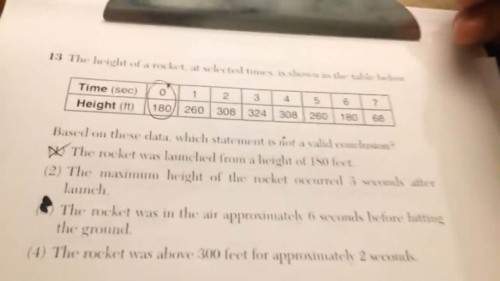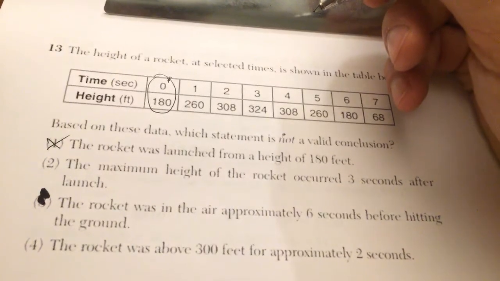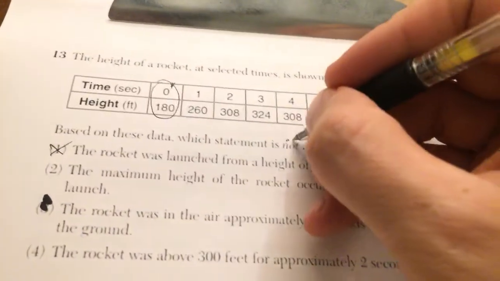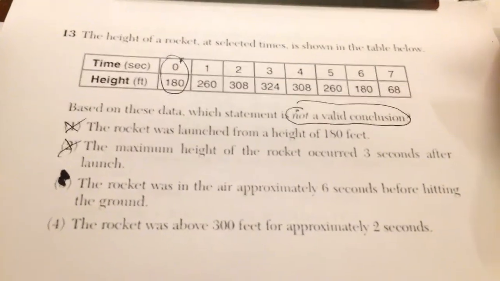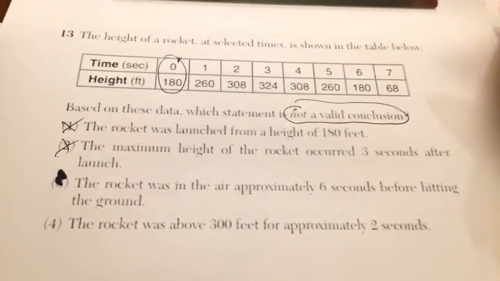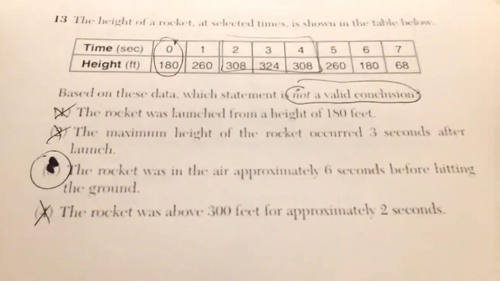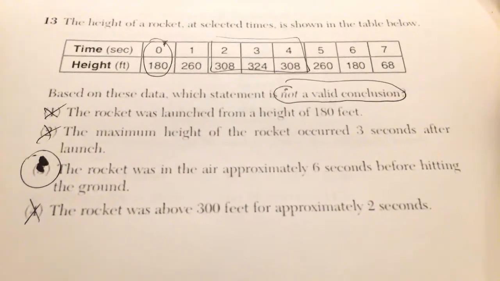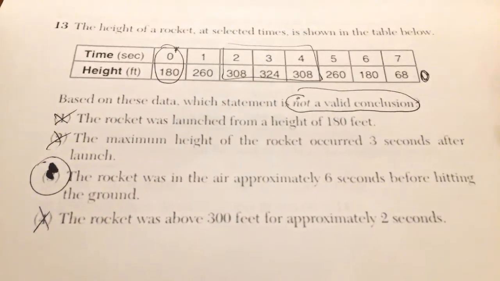The maximum height of the rocket occurred 3 seconds after the launch. The reason why I crossed that off is because it's asking for not a valid conclusion. And number 2, that is a valid conclusion. Choice 4, the rocket was above 300 feet for approximately 2 seconds. If you notice from here to here, it's above 300 feet. By elimination, it's choice number 3. And if you notice, it didn't really hit the ground because there's no 0 over here for height.